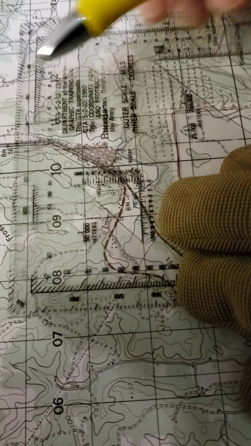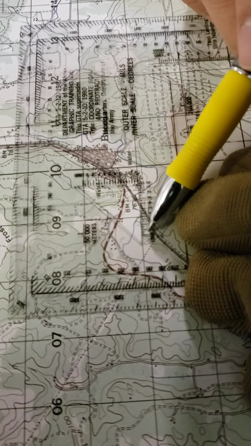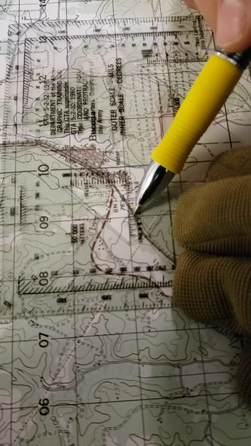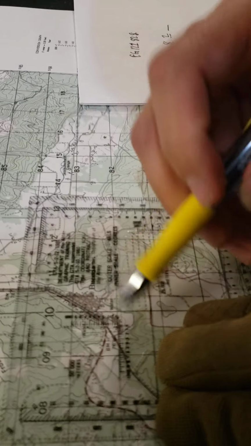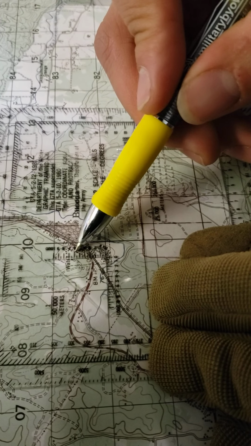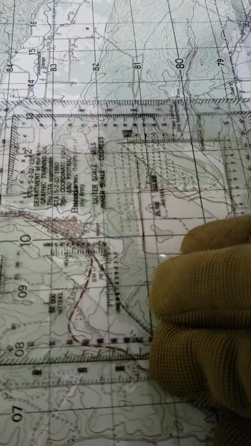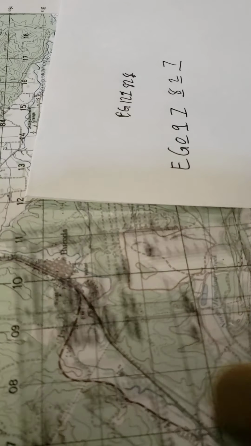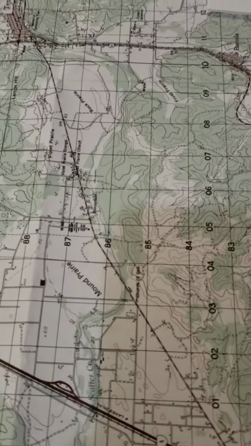Right there. So now I will take the numbers, and going left to right, it is between the 6 and 7, dead center, so I will round up to the 7. So 097. Now going up, again it is between 6 and 7, so it's in the middle, so I'm going to round up to 7. So 097827 is your 6-digit grid coordinates. So EG 097827. Alright, so now I'm going to give you another point.